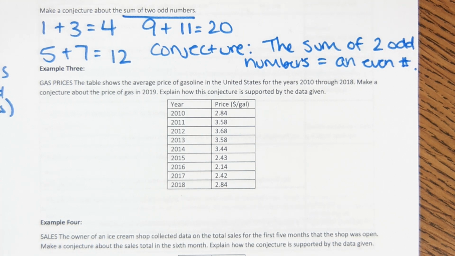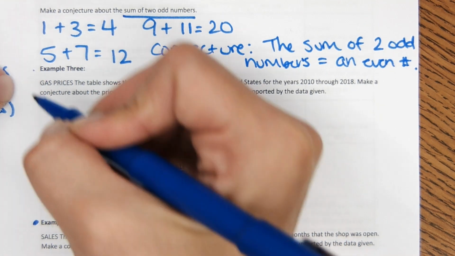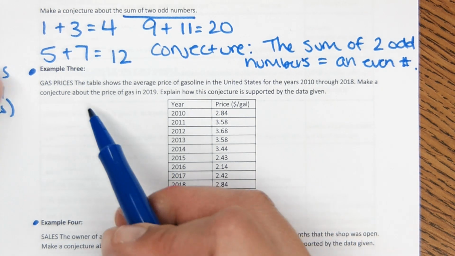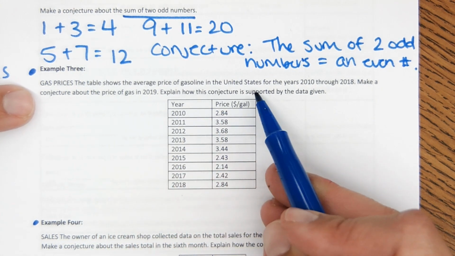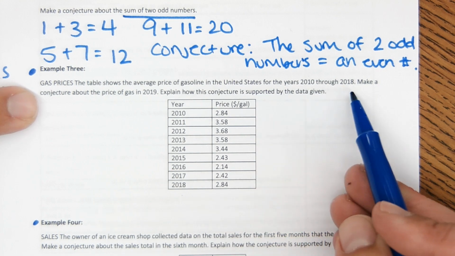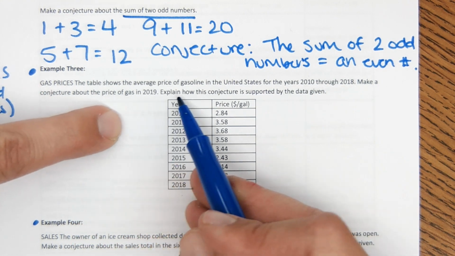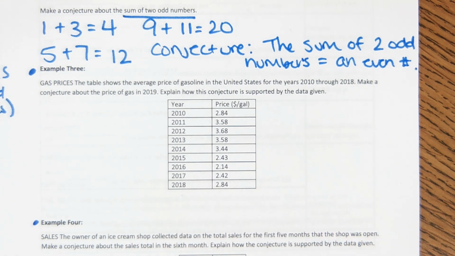Okay, in the examples, it says example 3 and 4, we're going to look at more real life examples, which is where this usually comes up. We look at trends and numbers to make predictions about different things. This is a hot topic right now, gas prices, of course. It says the table shows the average price of gasoline in the United States for the years 2010 through 2018. Make a conjecture about the prices of gas in 2019. Explain how this conjecture is supported by the data given.